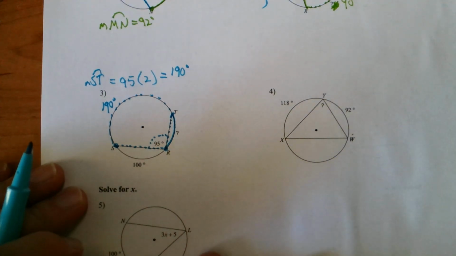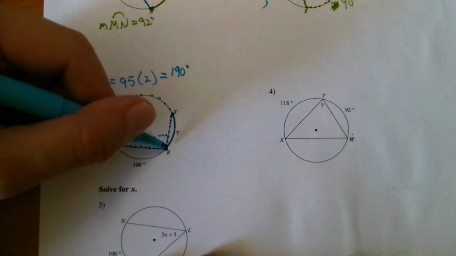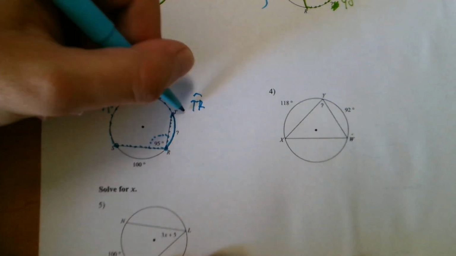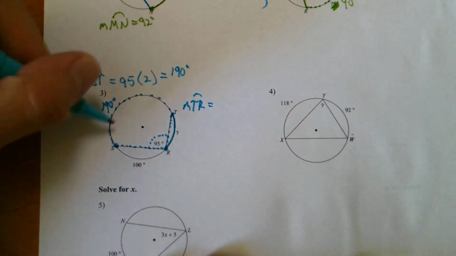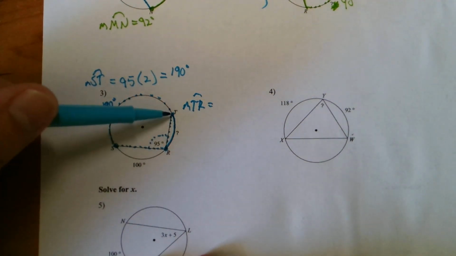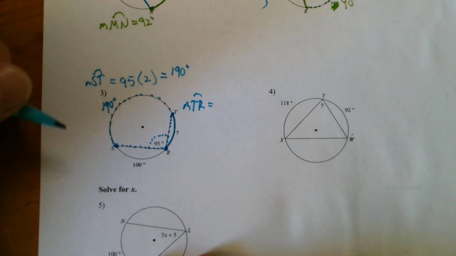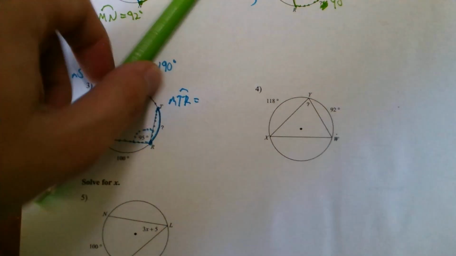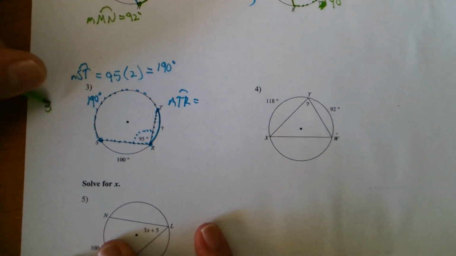Cool. Now, we still wanted to find this arc, arc TR. And what do we know about the circle that can help us find arc TR? Well, TR is the only arc missing, and we know that the whole circle is equal to 360 degrees total. I'm going to write that off to the side. 360 degrees total.